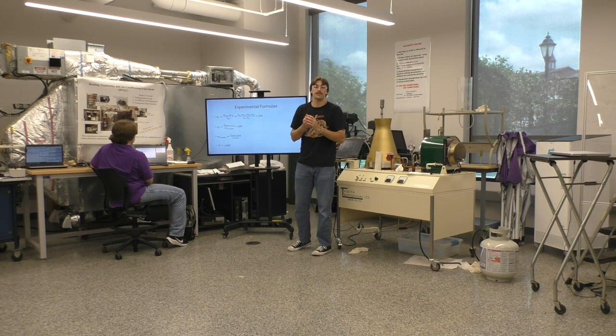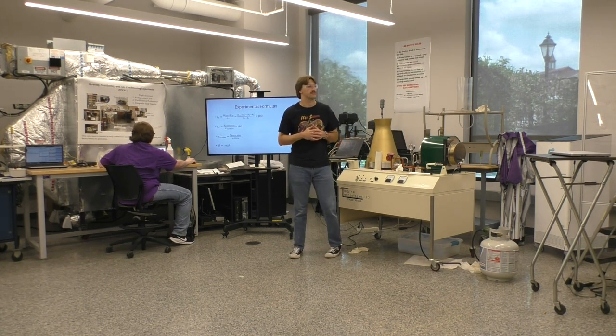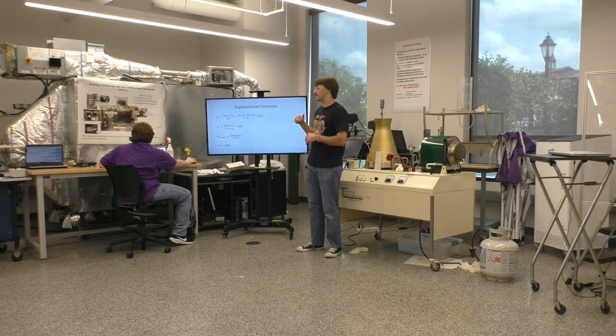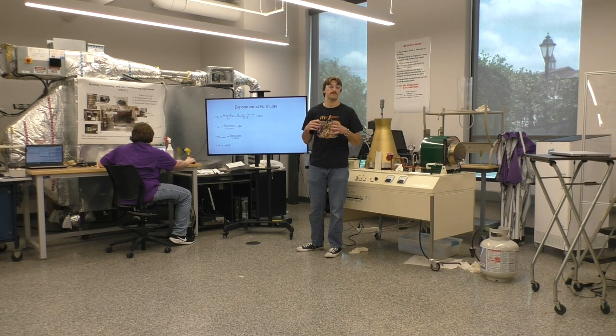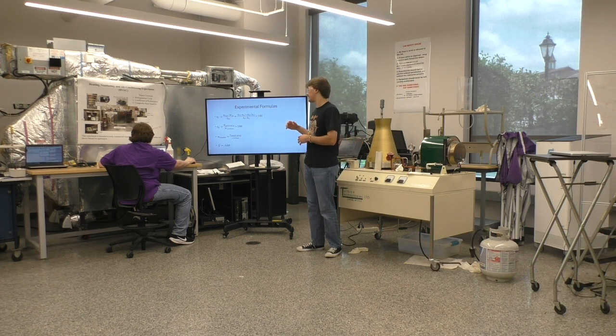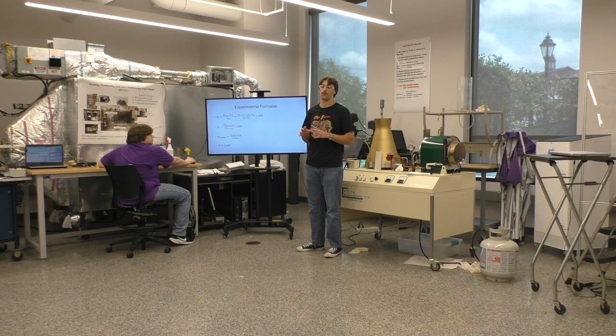Right, so these are the different formulas that we're going to encounter in this experiment. We're going to be looking at the thermal efficiency of the whole cycle itself, and then we're going to be looking at the efficiency of the generator, the mass flow rate of the steam throughout the cycle, and the heat transfer throughout the whole system.